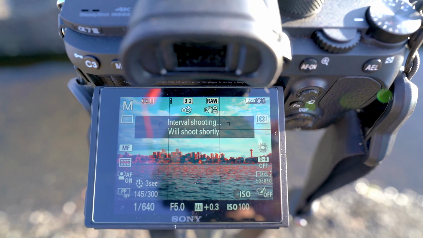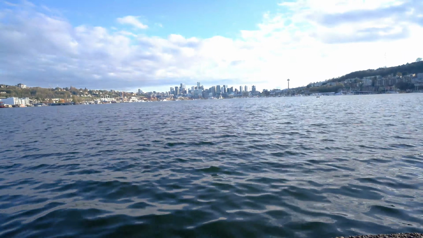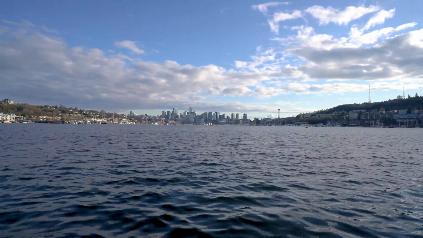Okay, so the time lapse there's running. You can see it's about halfway through. I'm gonna just kick back and relax a little bit. We'll let that finish up, and then I'm gonna head home and we'll edit that sucker together.